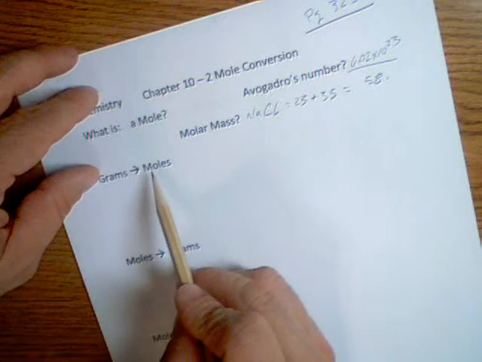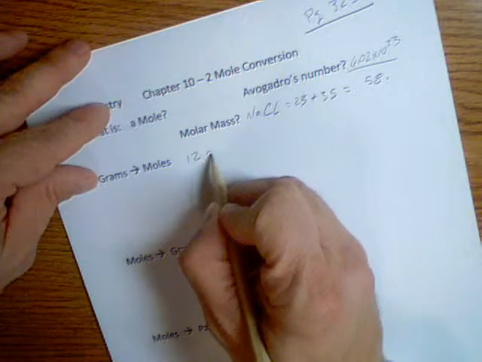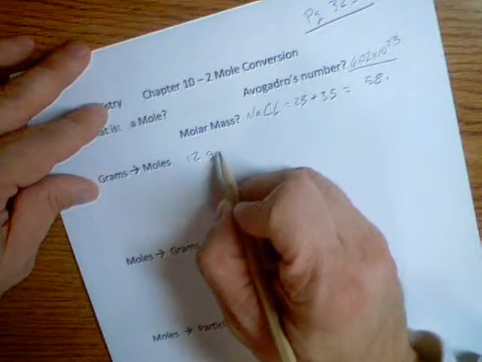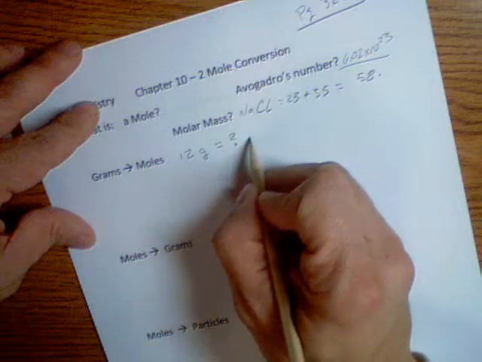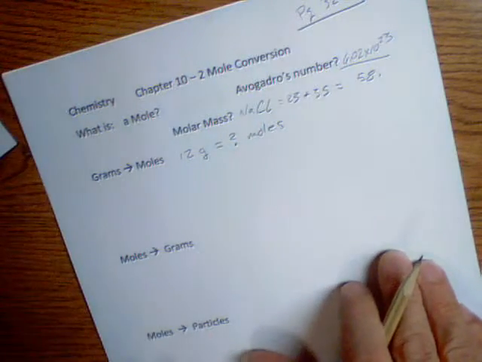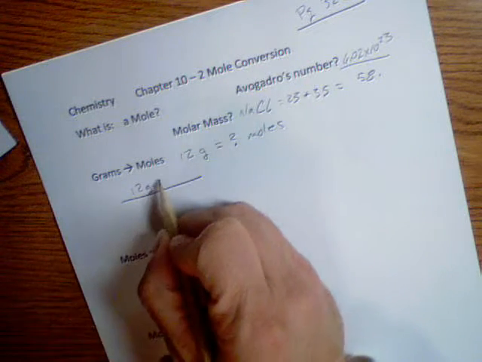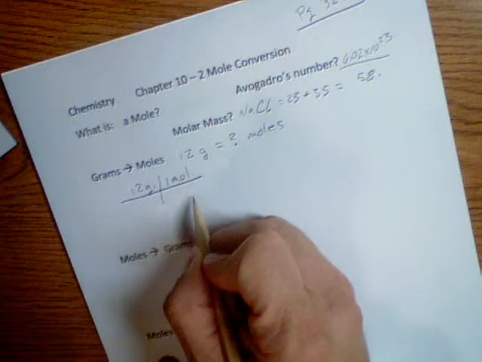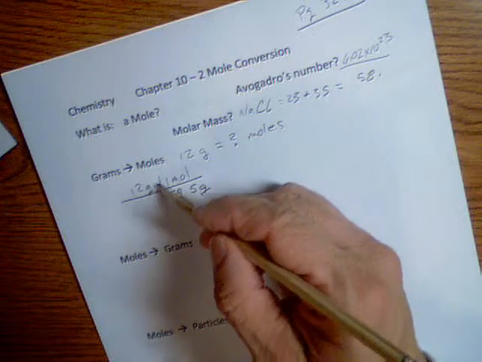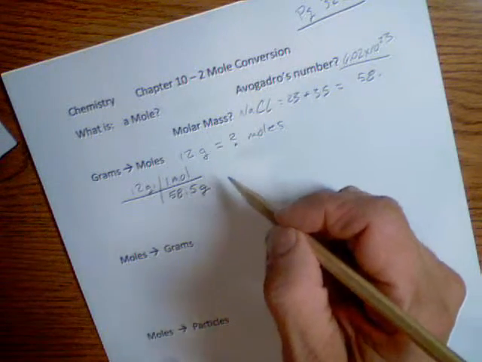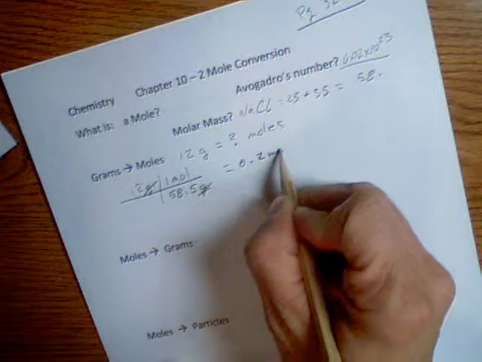So when we convert from grams to moles, let's say we want to find out 12 grams equals how many moles? All right, that's why the question mark is there. Well, we say 12 grams. 1 mole is 58.5 grams. And so, as you can see, what we have to do here is divide. And the grams cancel out nicely for us, so the answer is 0.2 moles.